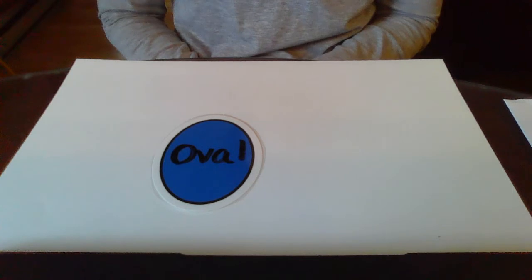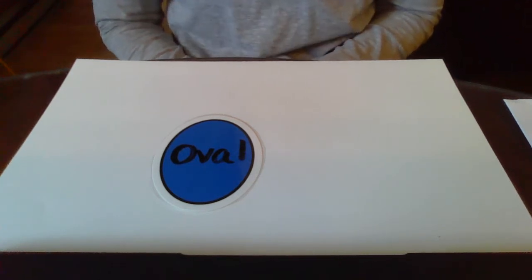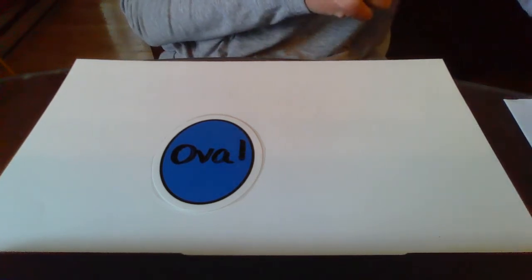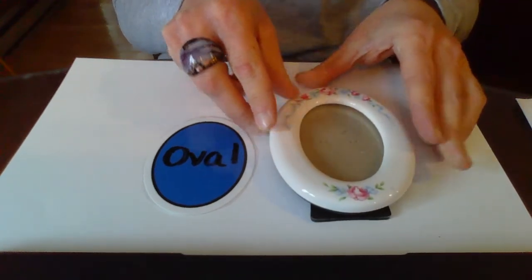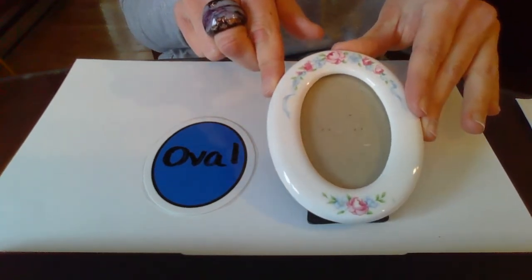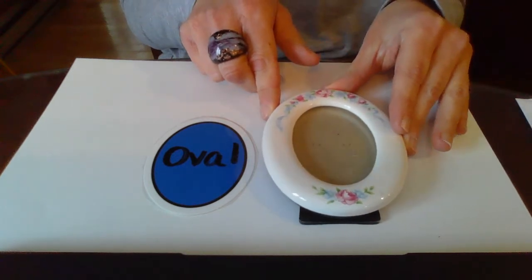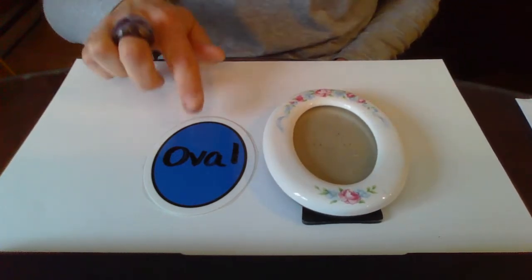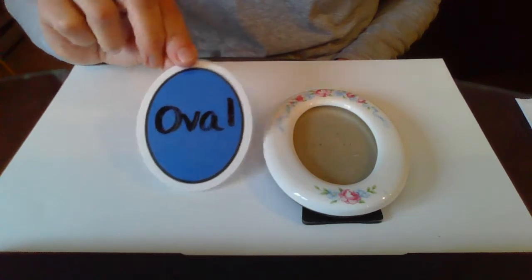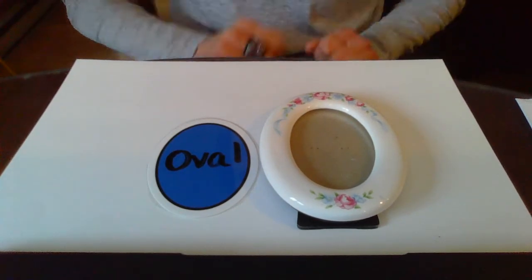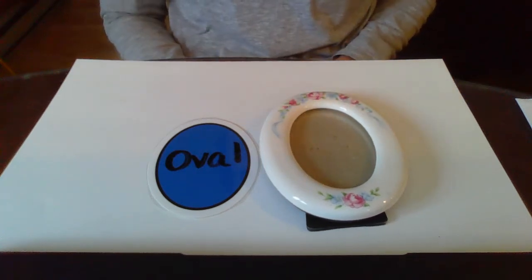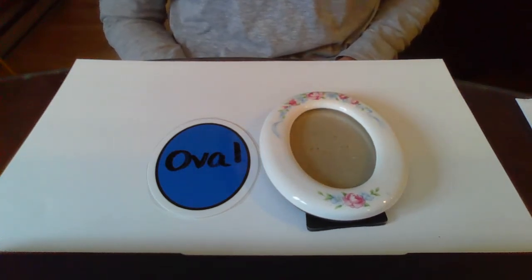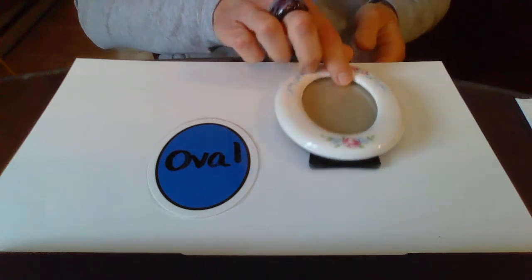But let's see what I found in my house that reminds me of an oval. So you can see it a little bit better. This is a picture frame. And notice how my oval looks very much like my picture frame. Very oval in shape, no straight sides. All right, let's do another shape.